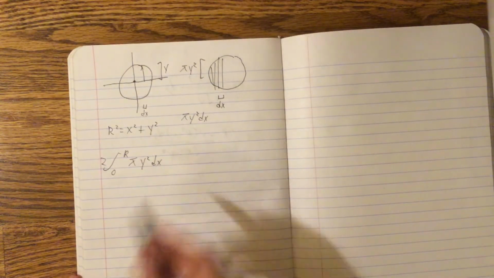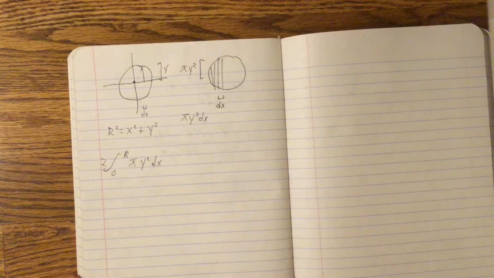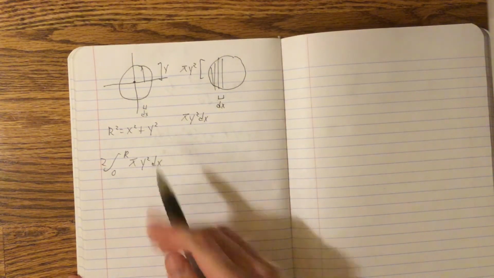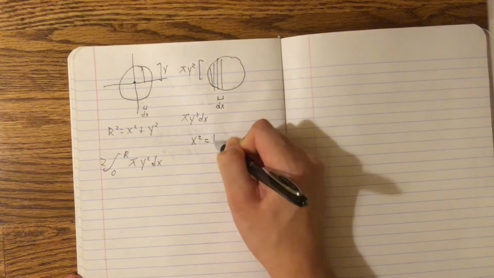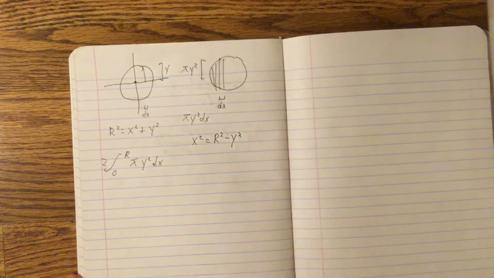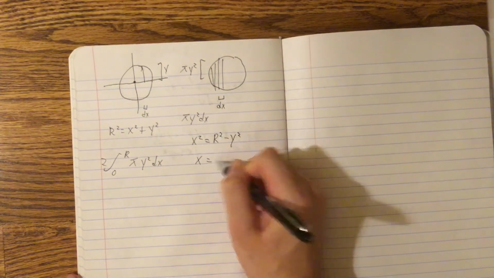All right, now we're at a problem. We can't have 2 variables within the same integral, so we have to find a way to remove this dx, which is actually pretty simple. We set x squared equal to r squared minus y squared, and we root everything.